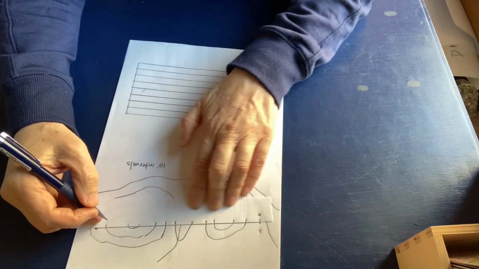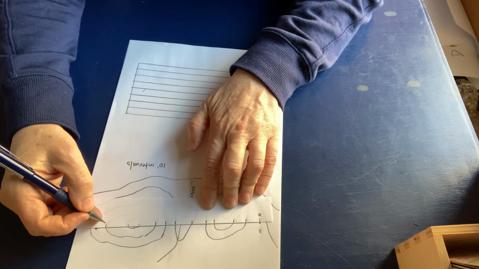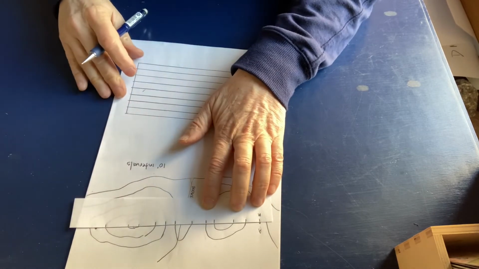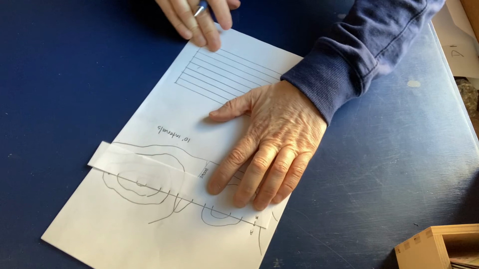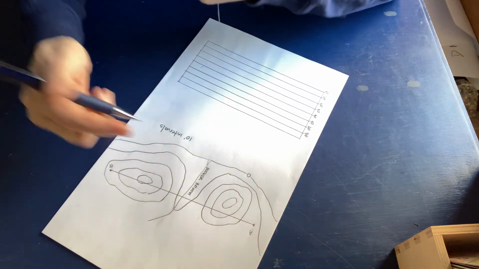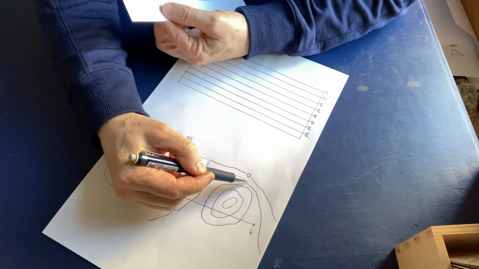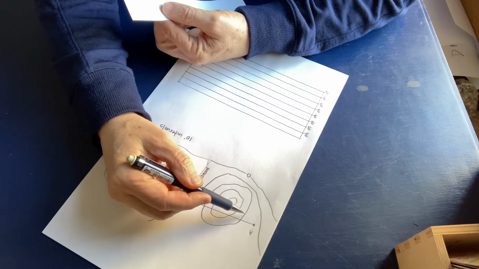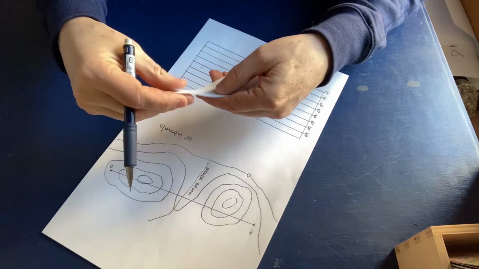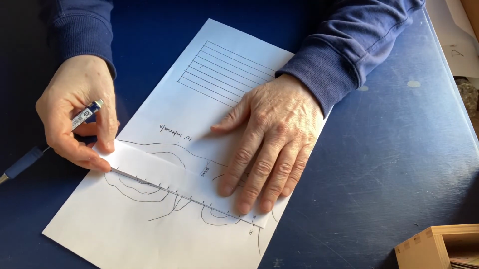Now we have two here going over this second hill, and we have one here, and that's our last one. So we're going to move from A to B, and now we have to figure out what elevations they are. It looks like this is 0, 10. This first one that we cross must be 20. So we can label these now.